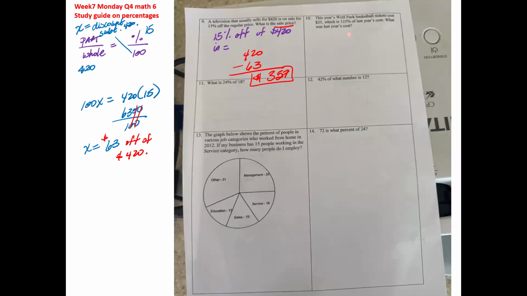Television that usually sells for $420 on sale for 15% off the regular price. Didn't we just do that? Did you not copy it down? What question are we on now? 10. Read, please. This year's Wolfpack basketball tickets cost $25, which is 125% of last year's cost. What was last year's cost?